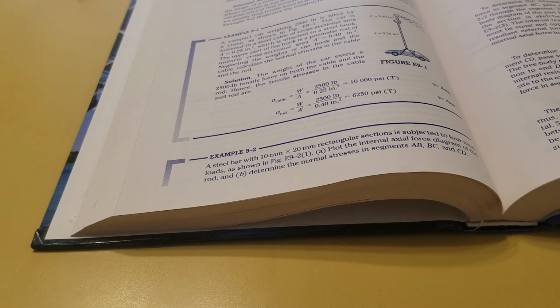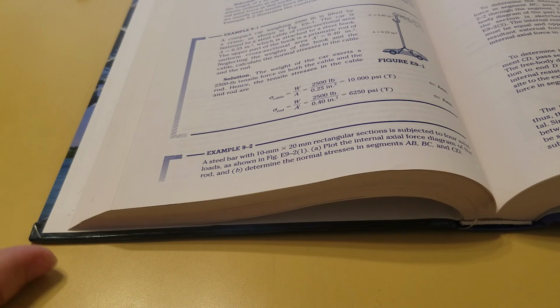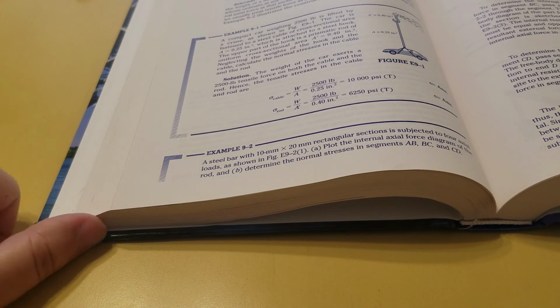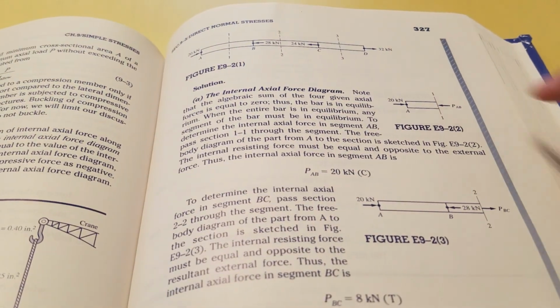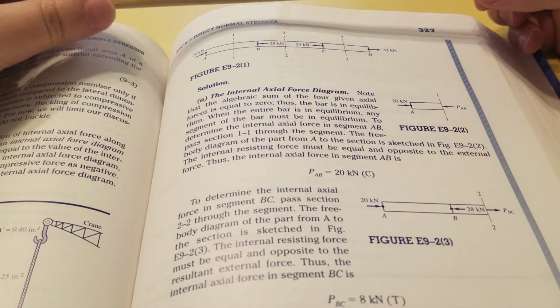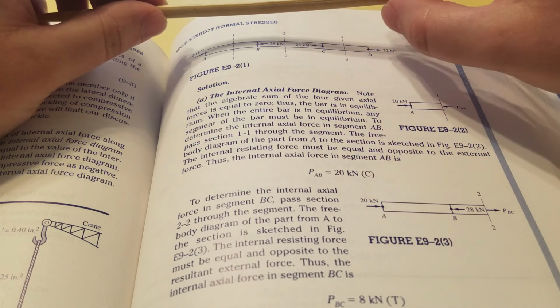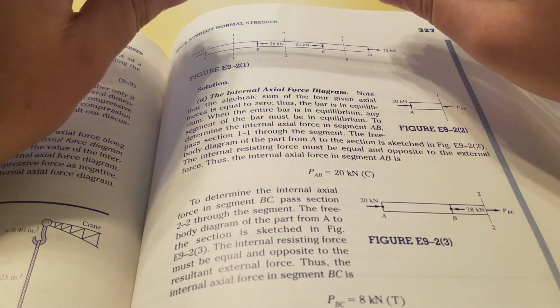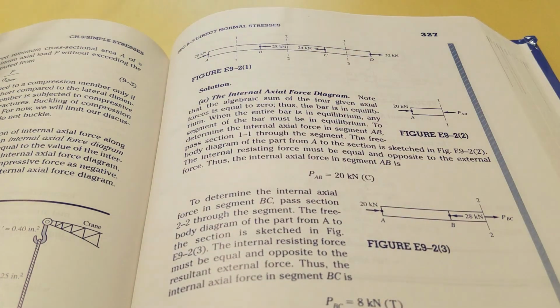Okay, example 2. A steel bar that is 10 millimeter by 20 millimeter is subject to these loads up top here. So I think of this as multiple points on the same rod where there's collars that are either pushing or pulling at these different force values.